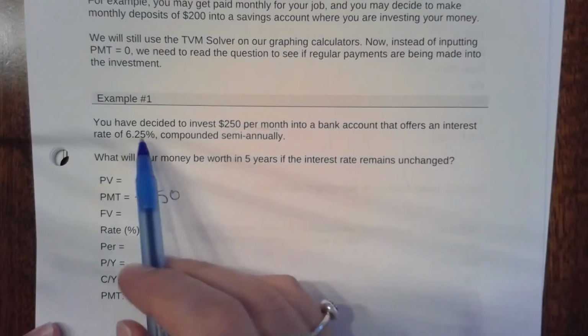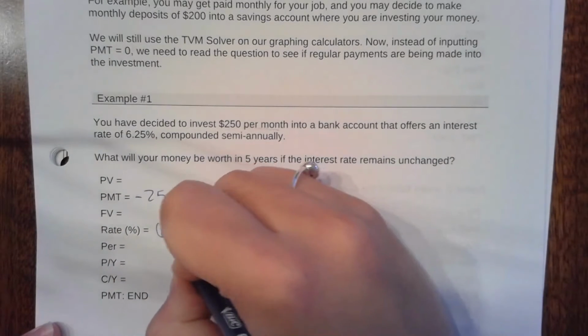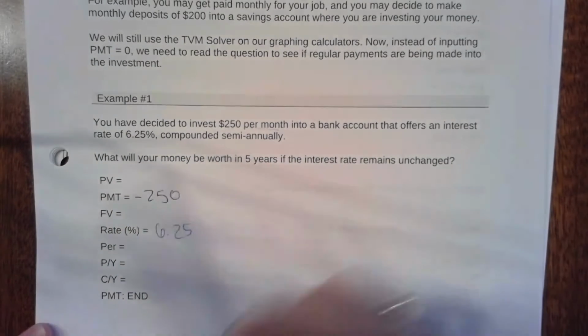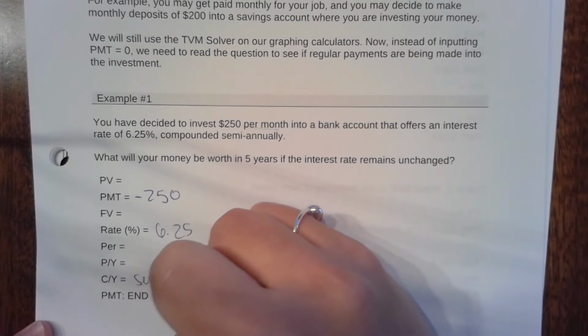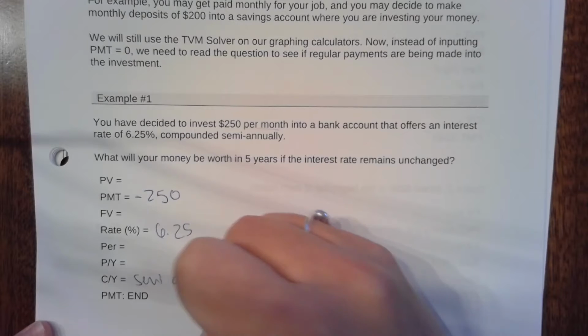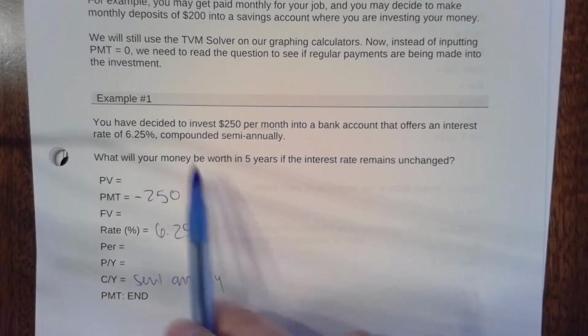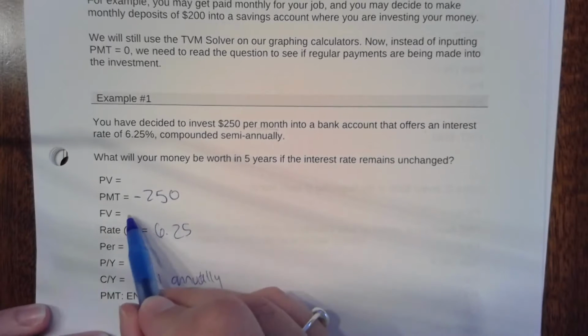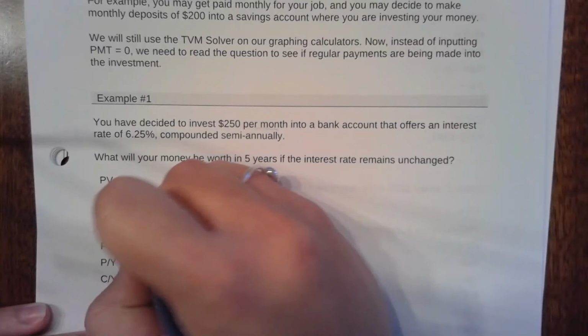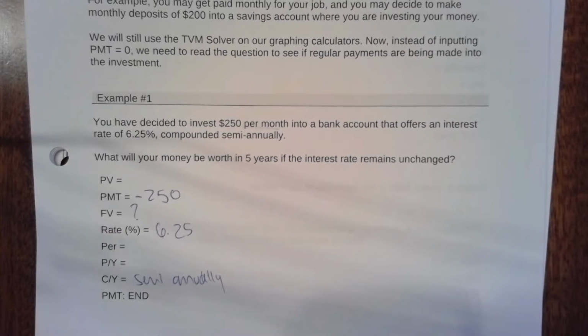Okay, interest rate of 6.25, so we'll leave that as a 6.25. Compounded semi-annually, so just go write down semi-annually. Man, I can't spell today, that's a problem. What will your money be worth in 5 years if the interest rate remains unchanged? Okay, I'm missing some stuff. First things first, future value. I want to know that, so I don't know that yet. I'm going to put a little question mark.